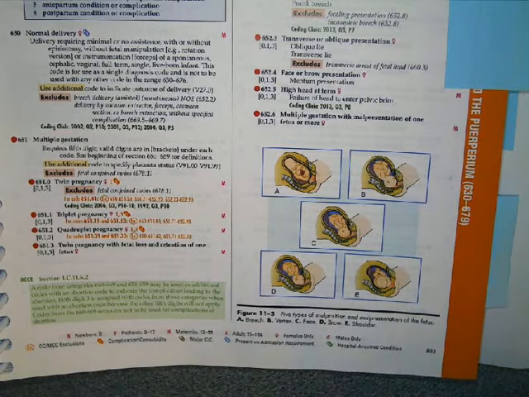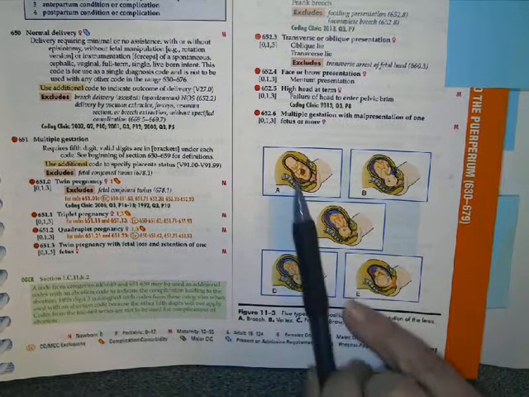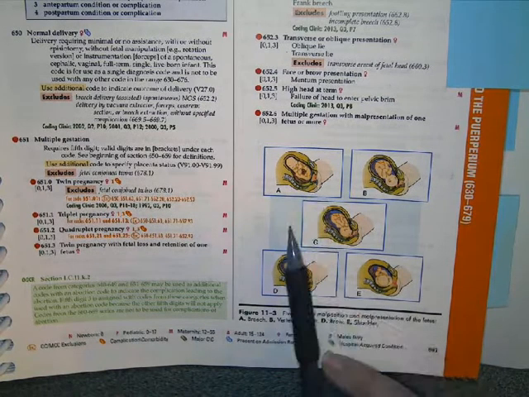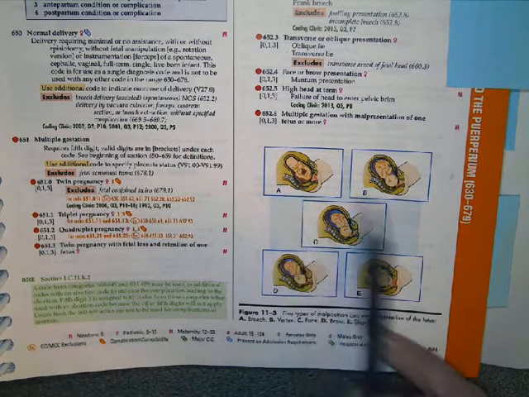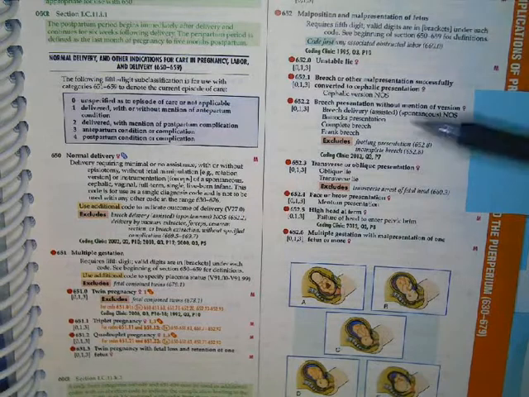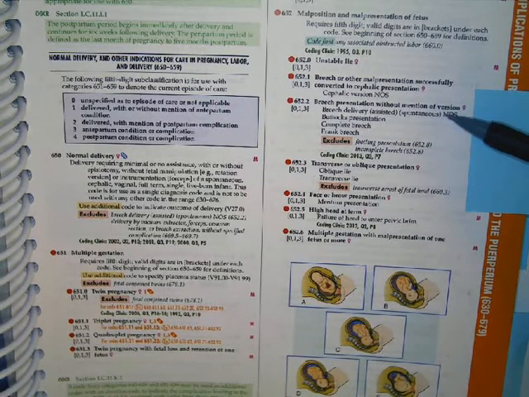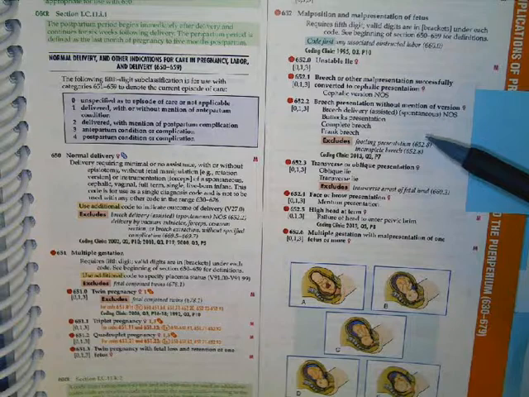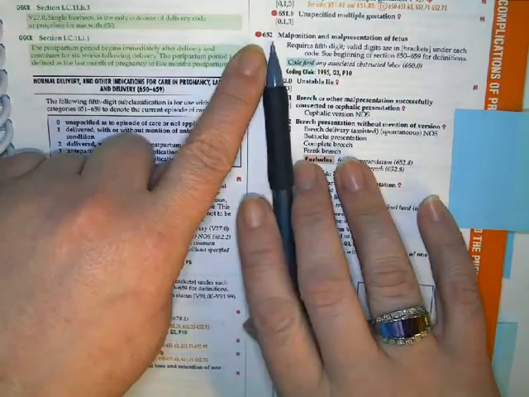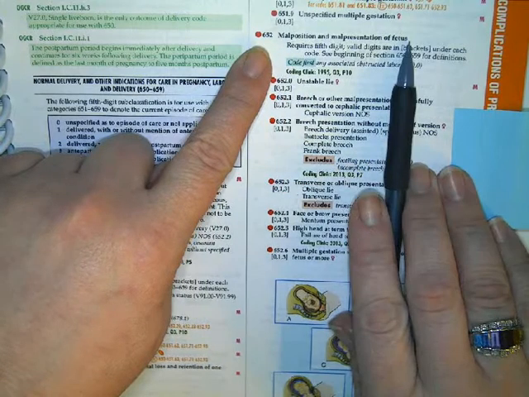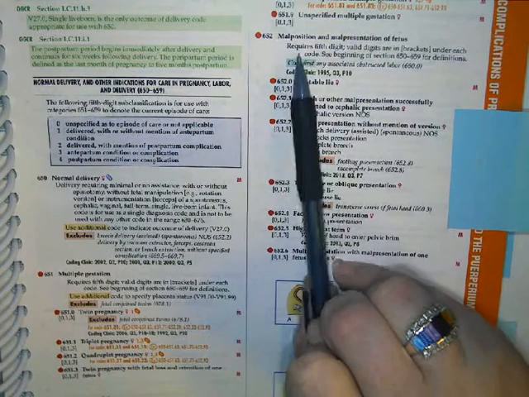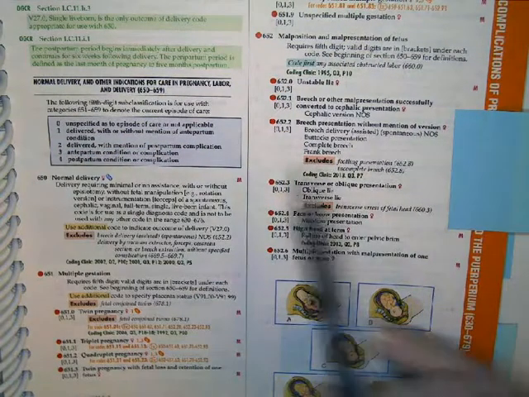Okay? Let's just look and see what we have here. All right. So here we go, 652.2. Okay? 652.2 says breech presentation without mention of version, and underneath it says breech delivery assisted spontaneous and otherwise specified. Buttocks presentation, complete breech, frank breech. Excludes footling breech or footling presentation and incomplete breech.